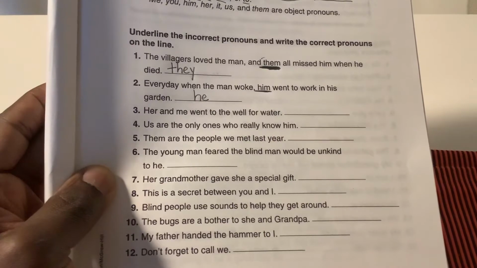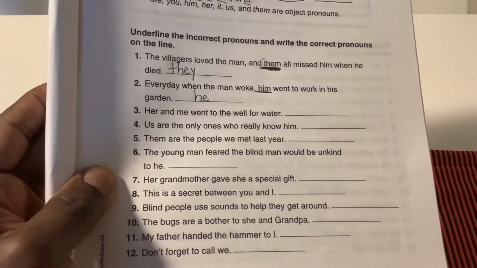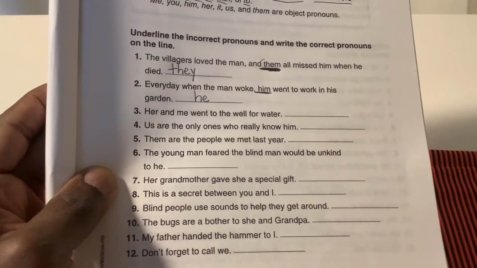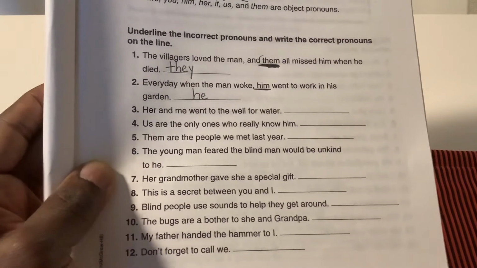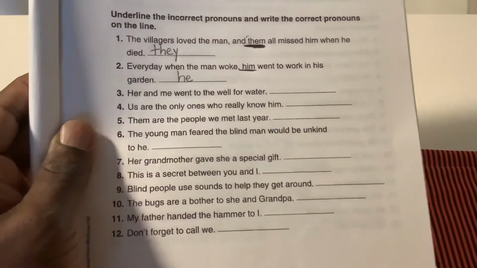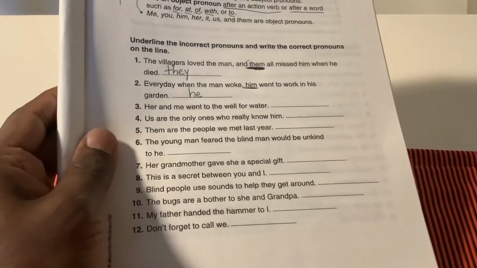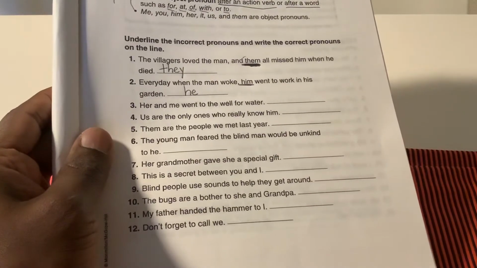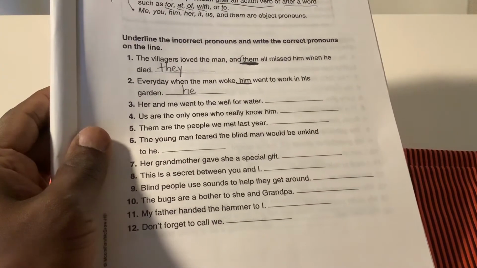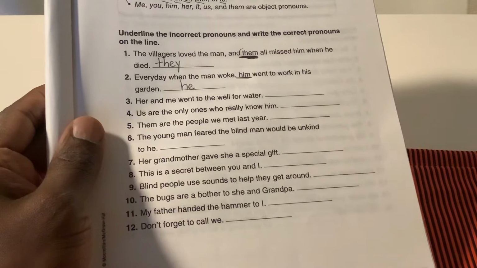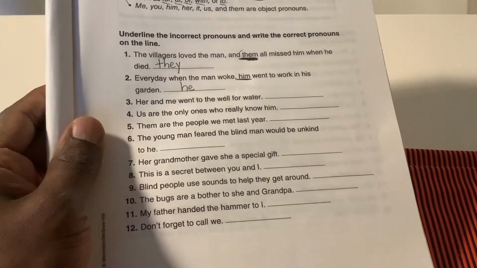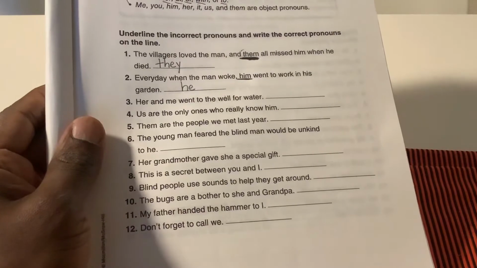Number 8. This is a secret between you and I. Number 9. Blind people use sounds to help they get around. Number 10. The bugs are a bother to she and grandpa. 11. My father handed the hammer to I. And number 12. Don't forget to call we. Lots of mistakes there, okay?